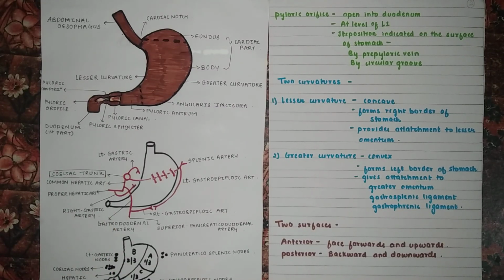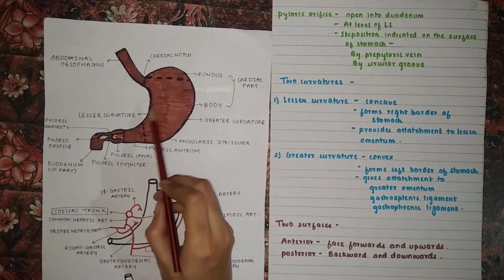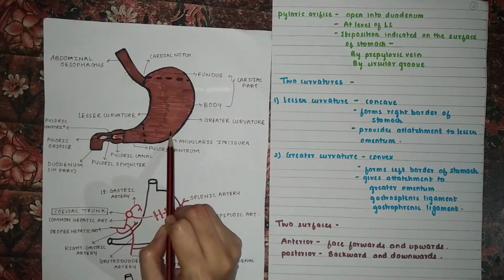Its position is indicated on the surface of the stomach by two things. First is the prepyloric vein and second is the circular groove. It has two curvatures, lesser curvature and greater curvature. This is lesser curvature and this is greater curvature.